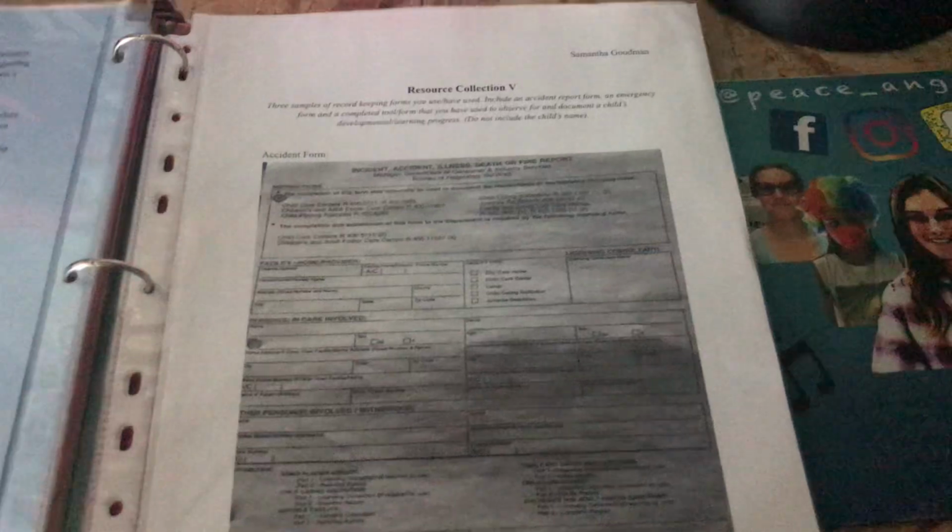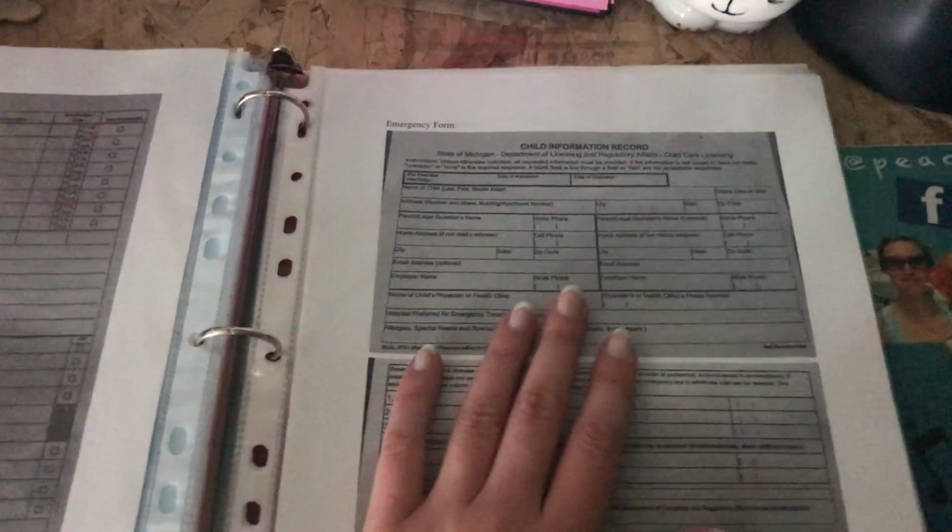And here is tab H. And this is resource collection 5. And these are the forms that I would use. So here is the accident form. And this is the emergency form. And then this is the completed tool form I've used at Small Wonders.